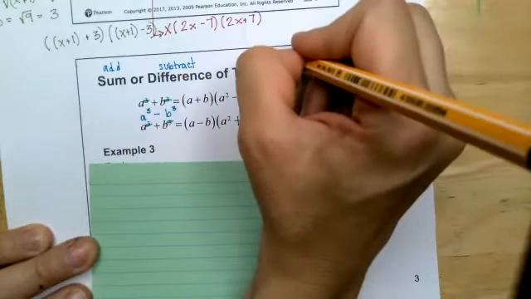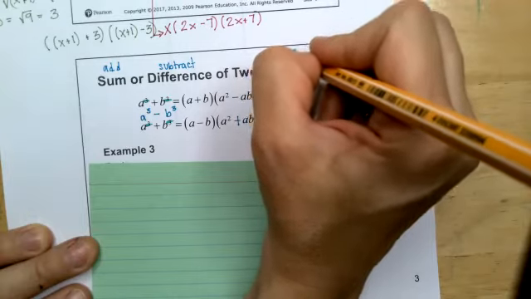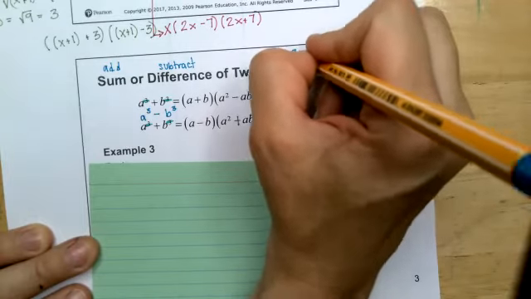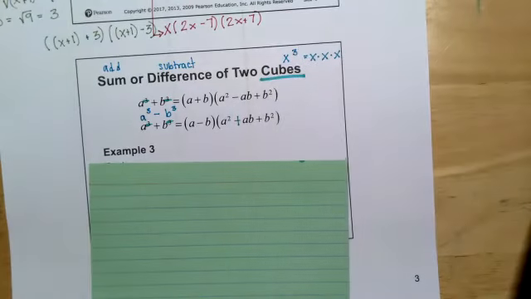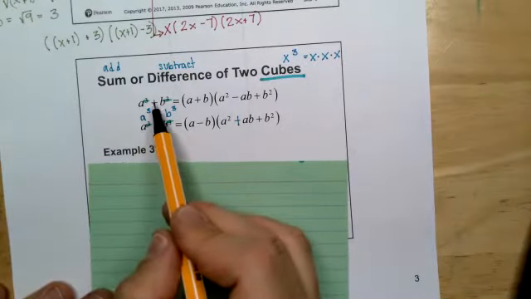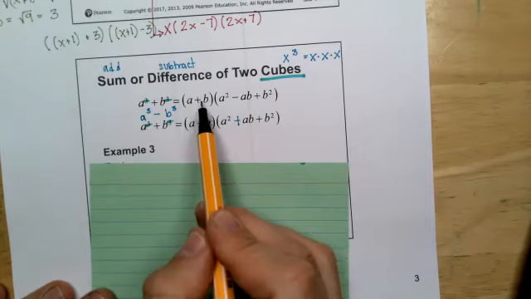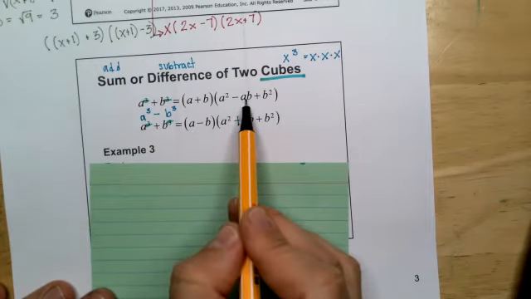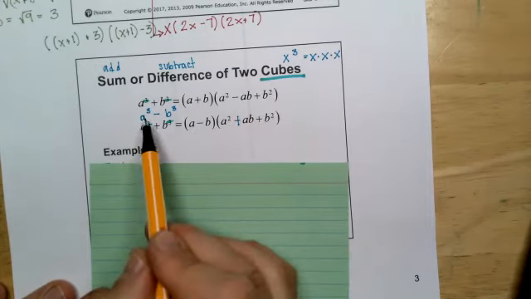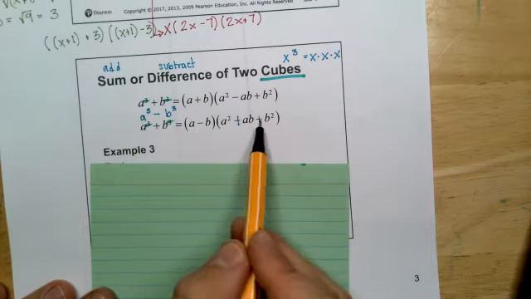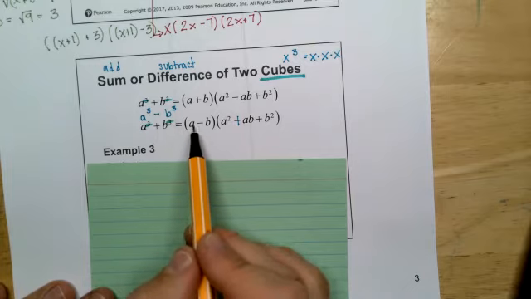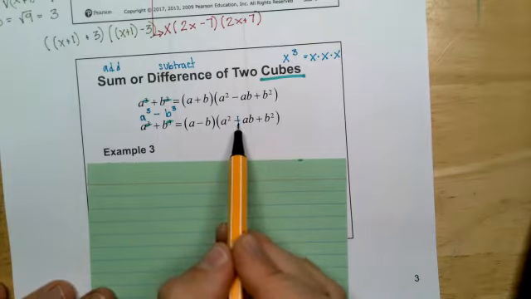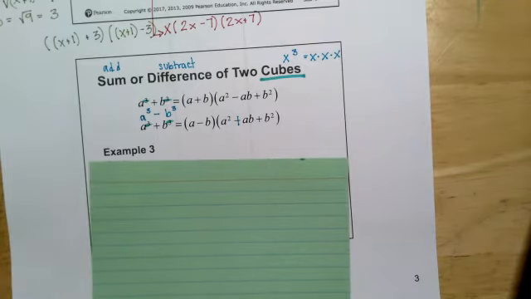And cubes means you're taking it to the 3rd power. A cubed plus b cubed is a plus b times quantity a squared minus ab plus b squared. A cubed minus b cubed equals a minus b times the quantity a squared plus ab plus b squared.